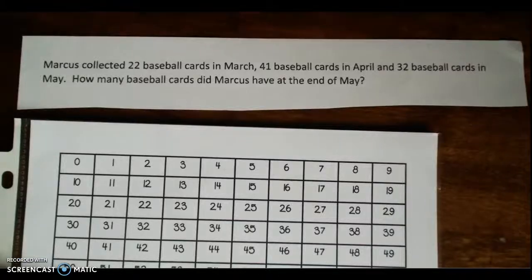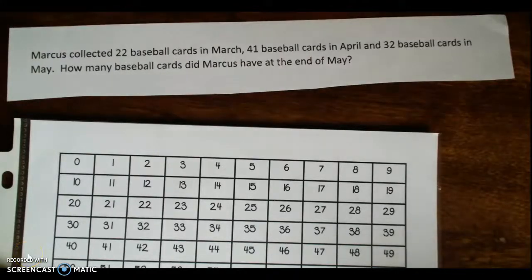Welcome, second graders. We have been working hard on adding up to 4 two-digit numbers. We have learned how to use base 10 blocks. We have used an open number line, and we have also learned how to decompose numbers to add tens and ones. Today, we are going to learn how to add up to 4 two-digit numbers using a hundreds chart.